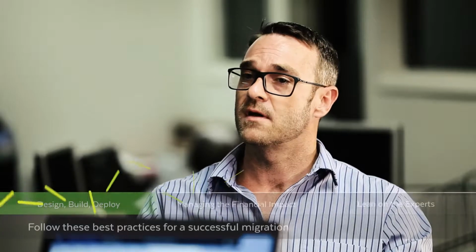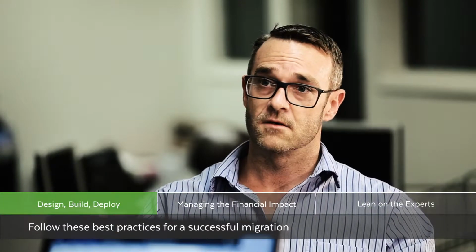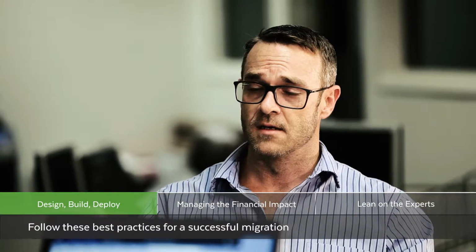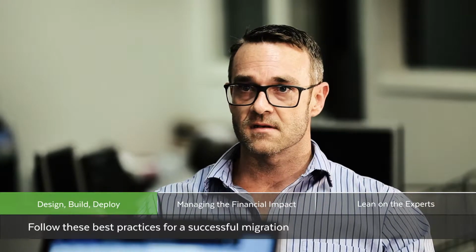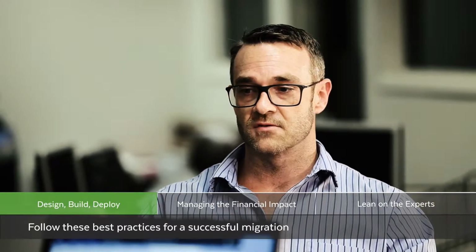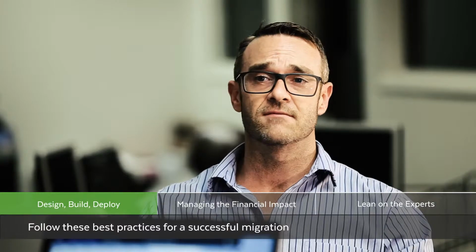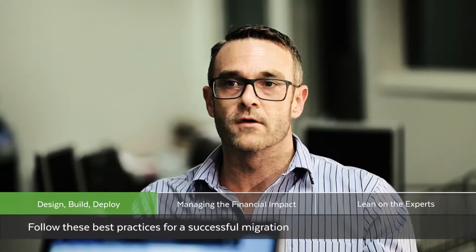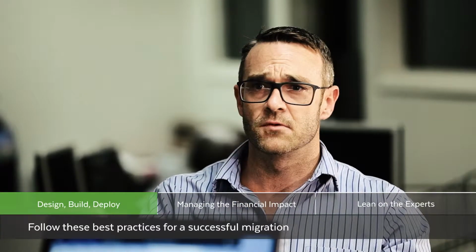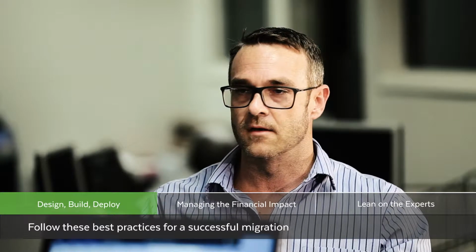It's the same methodology that we employ for any services engagement that we enter into. It's your design and your build and your deploy, right? So the design phase is going to be essentially assessing your environment, taking inventory, understanding where you're at now, because it's impossible to get where you're going if you have no idea where you're at.